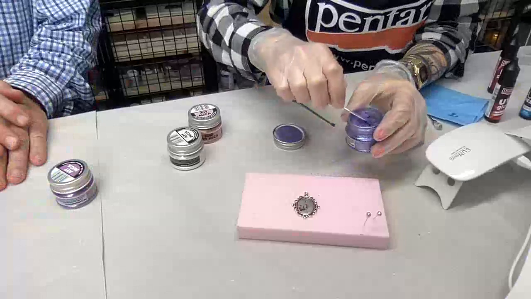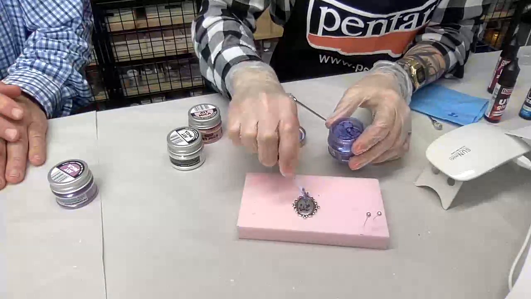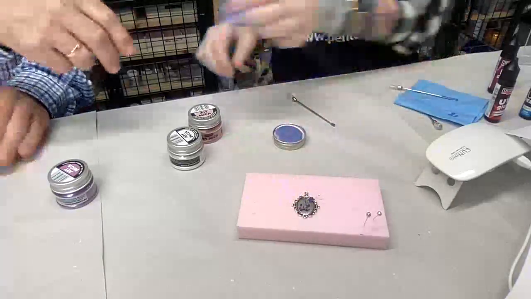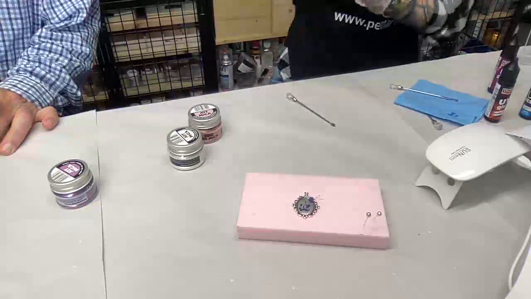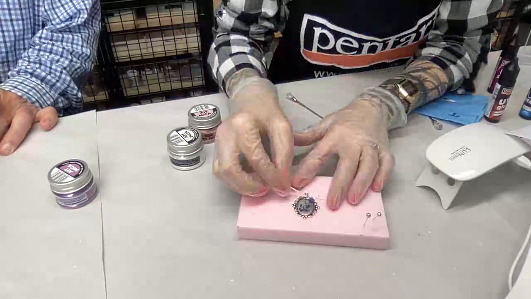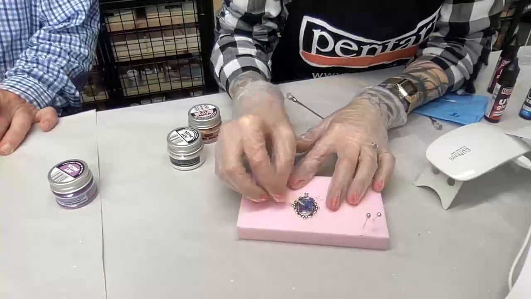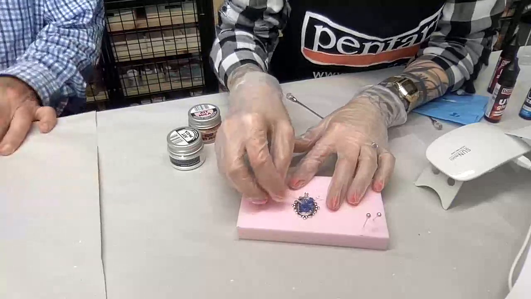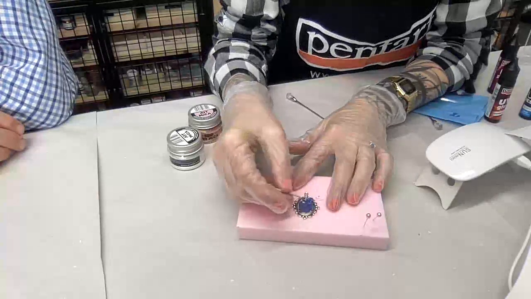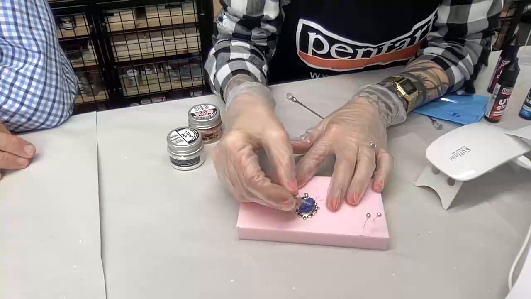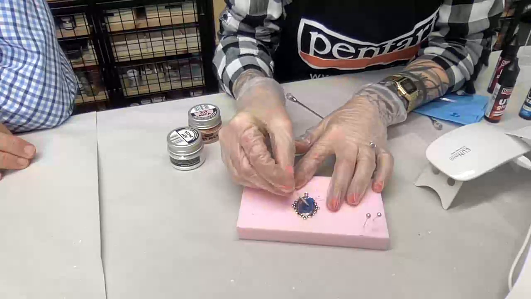How long do we have to use the UV light? I can't give you a very exact answer because it depends on your LED lamp, because the power of LED lamps can be different. So first you have to test and experience your lamp, but usually it's only 1 to 2 minutes.